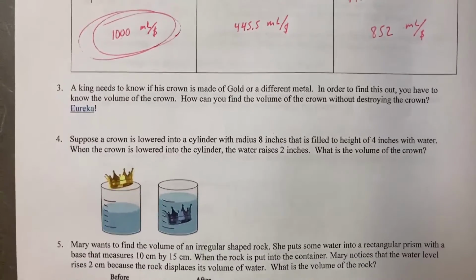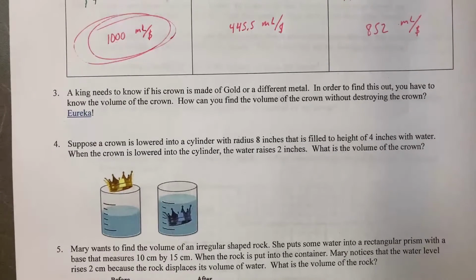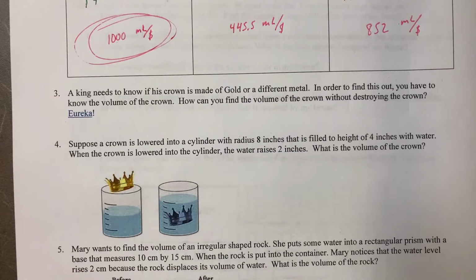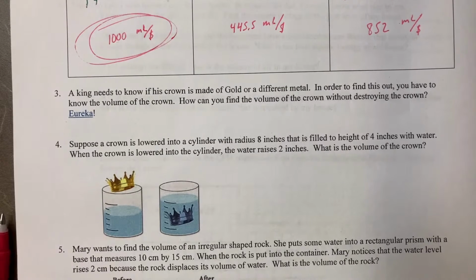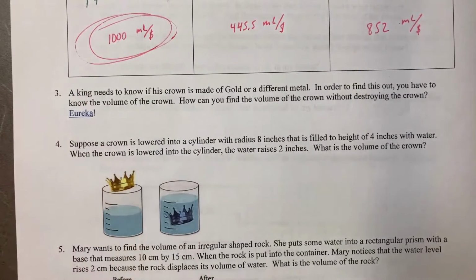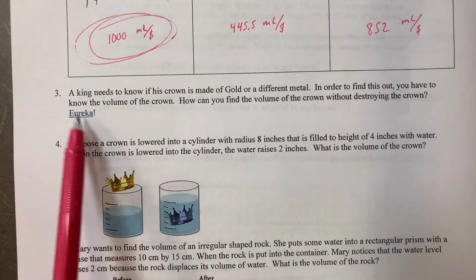All right, next, number 3. A king needs to know if his crown is made of gold or a different metal. In order to find this out, you have to know the volume of the crown. How can you find the volume of the crown without destroying the crown? Well, spoiler alert, there's a picture. But how would you know how to find the volume of a crown? Well, go on Canvas and watch this video. Unfortunately, I'm not here to show you the video, but there it is.